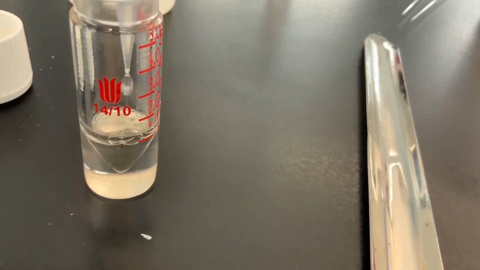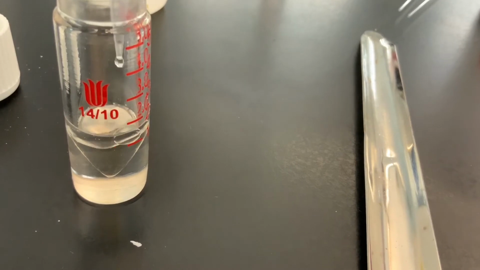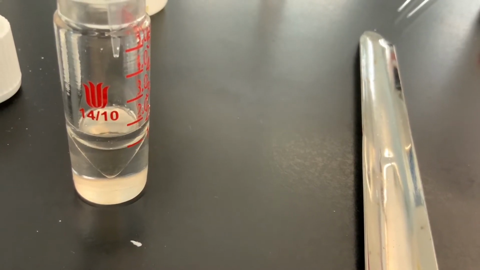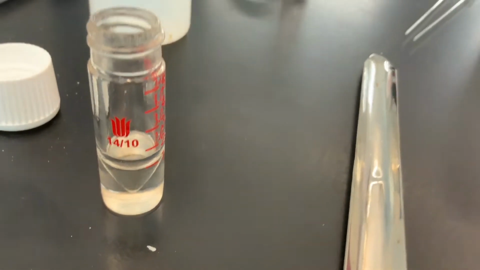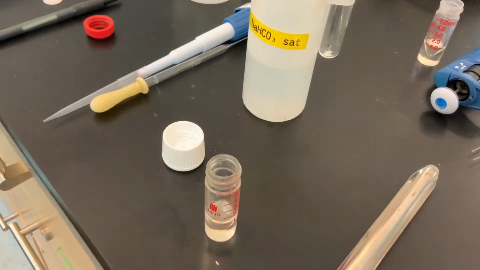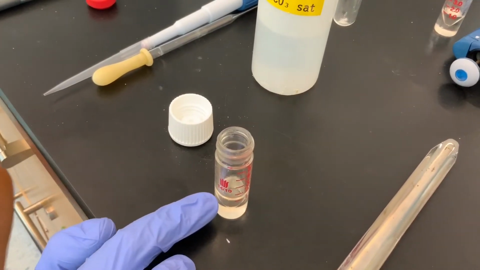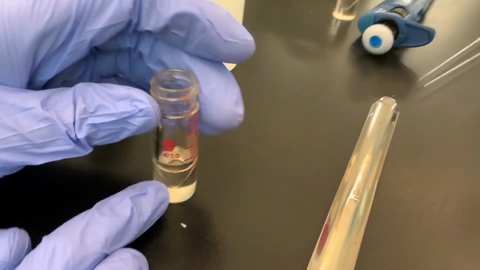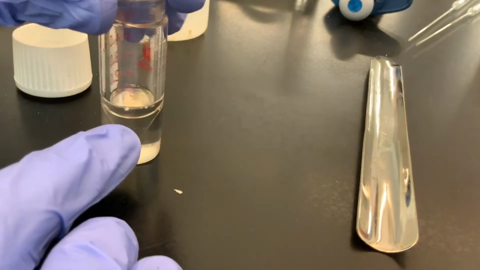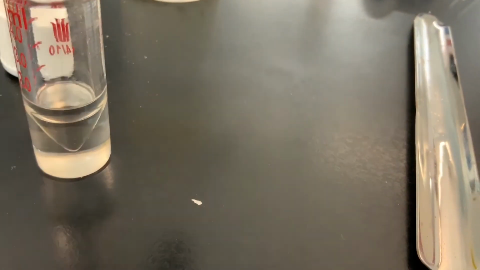It doesn't immediately stay on the top because it's saturated with sodium bicarbonate, so the density isn't 1 anymore. And so it didn't float immediately. Also, we can see that we haven't even shaken it yet, and there are some bubbles forming. Those bubbles are the carbonic acid being formed and already decomposing into carbon dioxide gas.